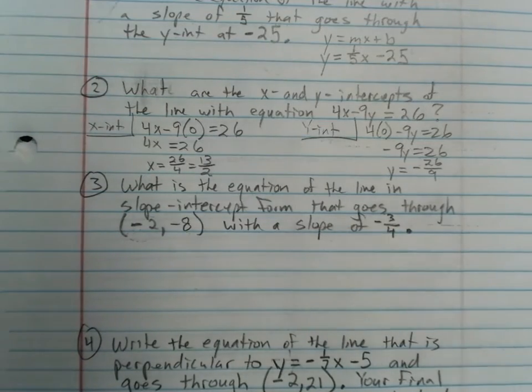Next one. Number 3. So now we're moving a little bit further. So we've covered slope-intercept form, we covered standard form, in that you use standard form to find x and y intercepts, right? So those are the basic knowledge skills that I'm looking for you to have right now. And then number 3 is, what is the equation of the line in slope-intercept form that goes through (-2, -8) with a slope of -3/4?